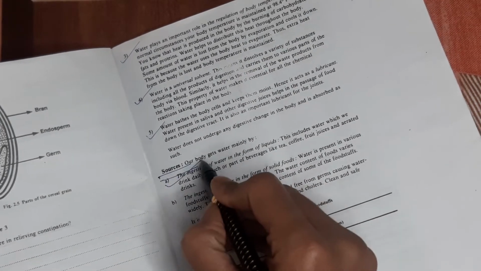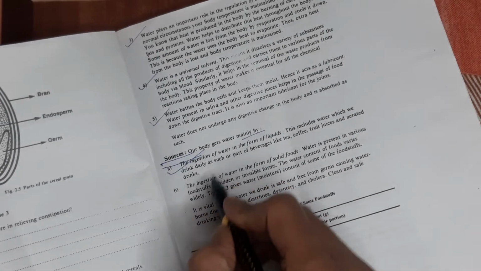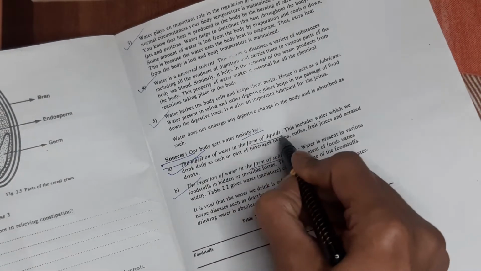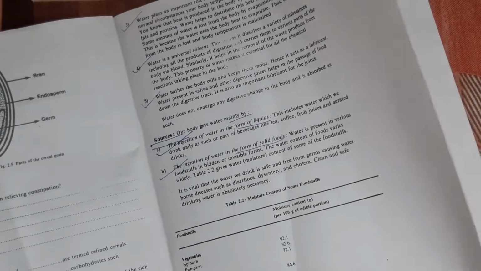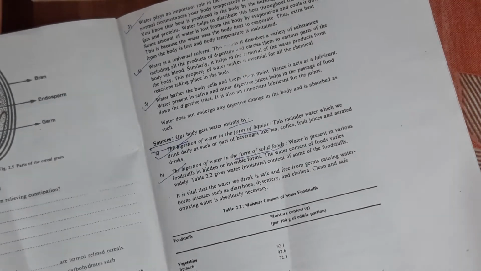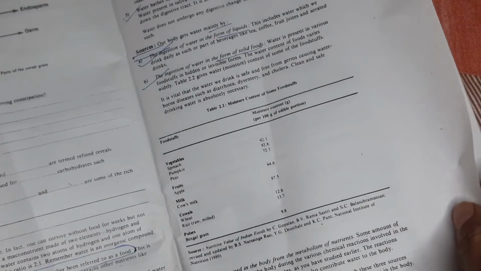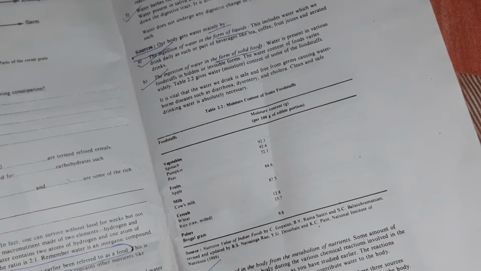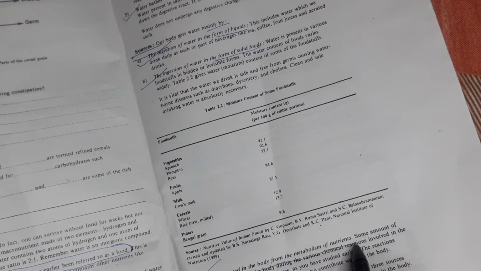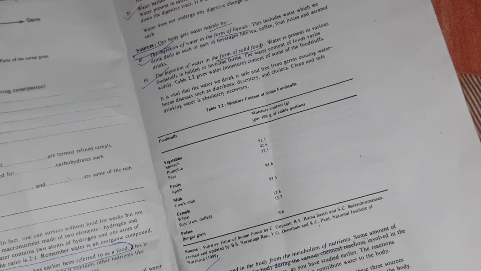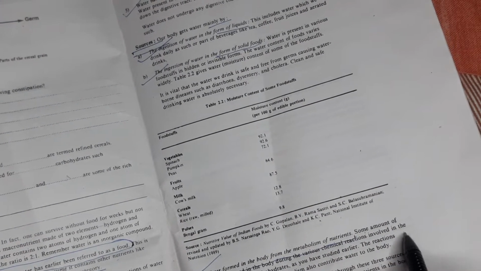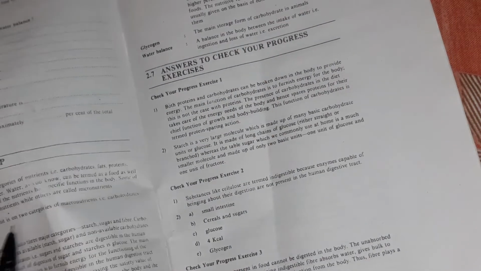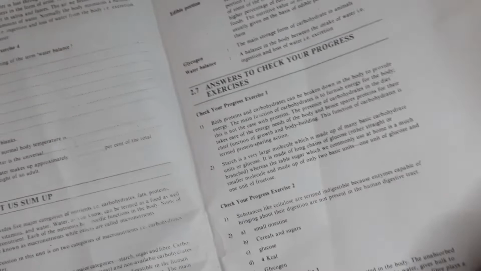Sources of water. The body gets water from ingestion of water, and from ingestion of solid foods and liquid foods. And third is water formed in the body from the metabolism of nutrients. Some amount of water is formed in the body due to various chemical reactions involved in the metabolism of carbohydrates, as we have seen earlier.